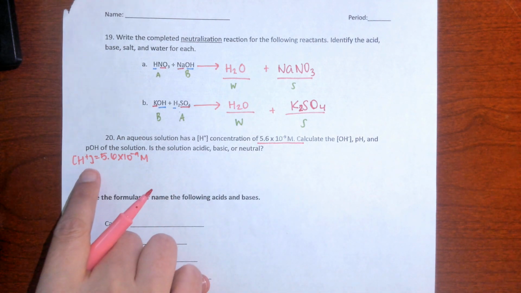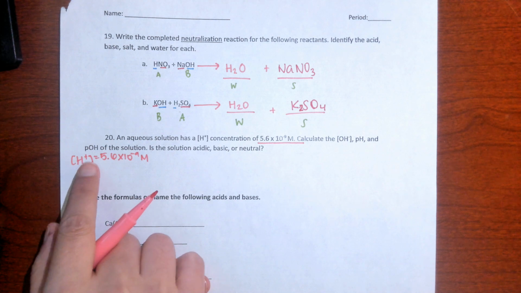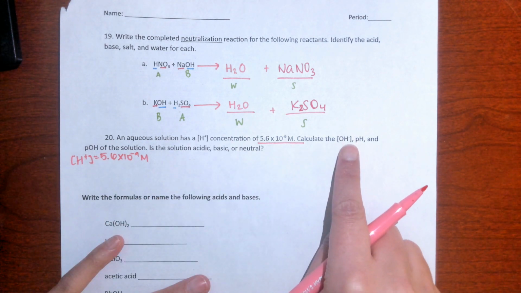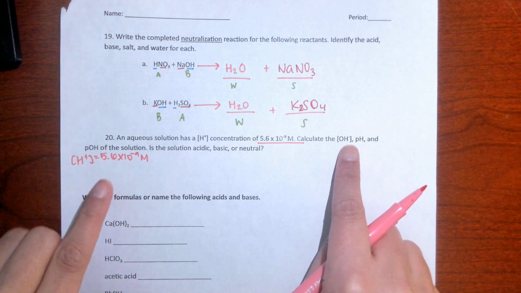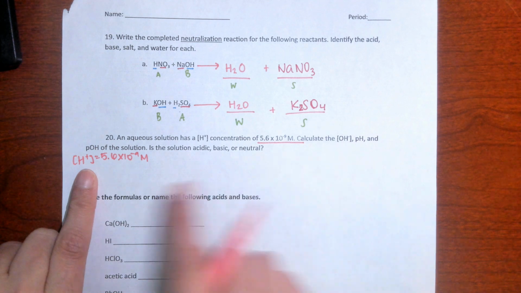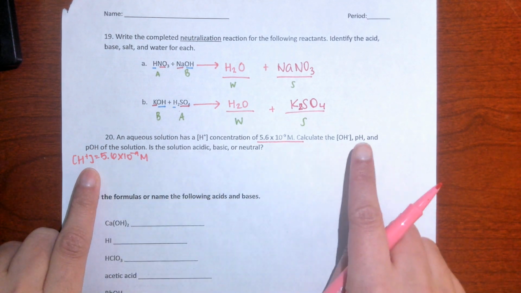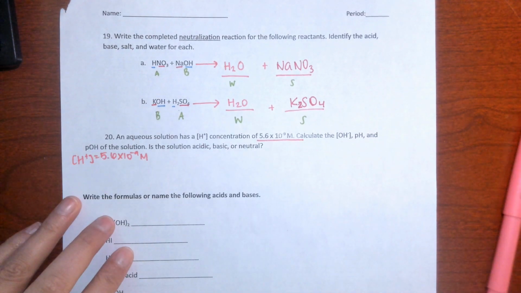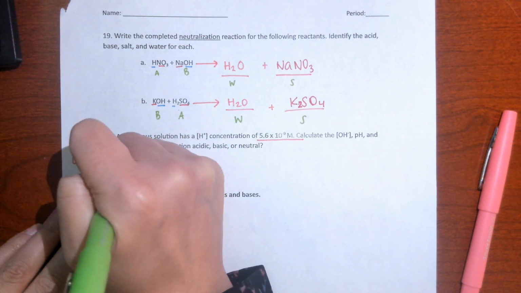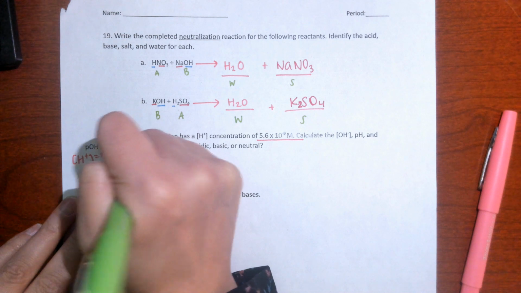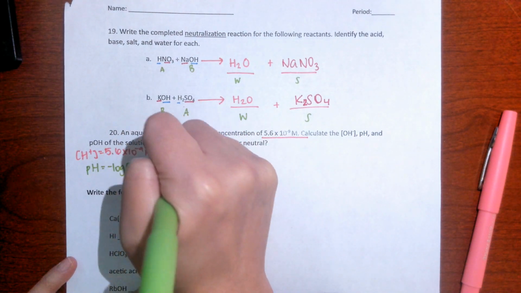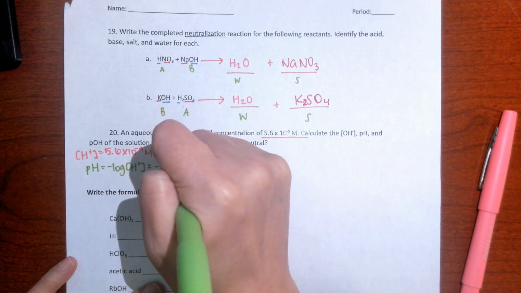Alright, so since I'm trying to find everything, let's just see what I can start with first. So I don't have to start with OH right away because realistically, H and OH don't have a direct calculation. So H we know correlates with pH. And what is the formula for pH? Negative log of H. And what is that? Negative log of this number.